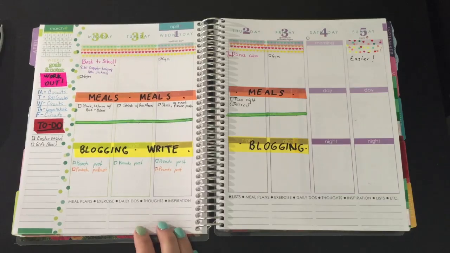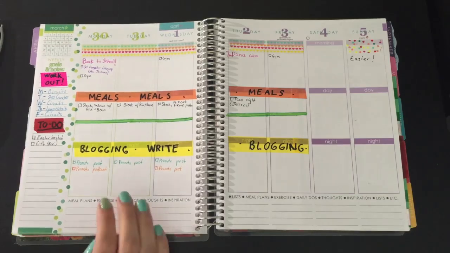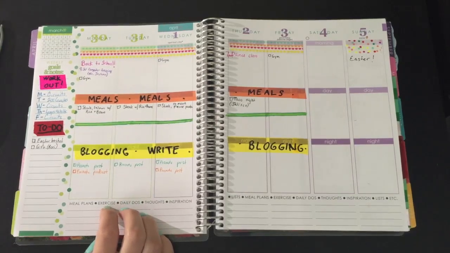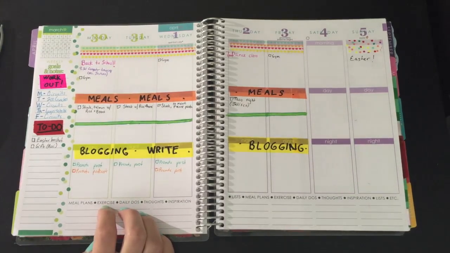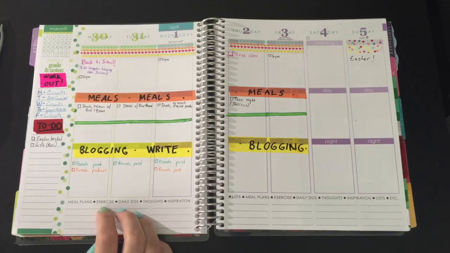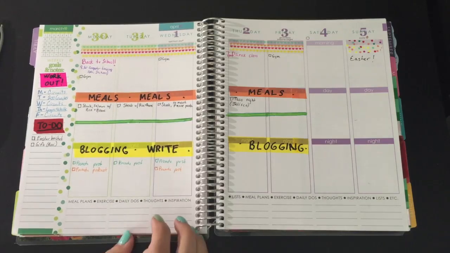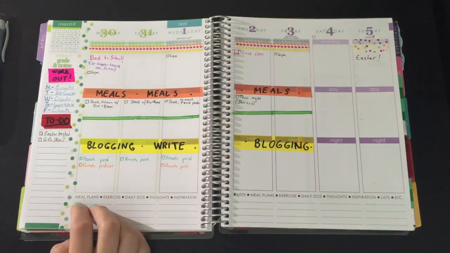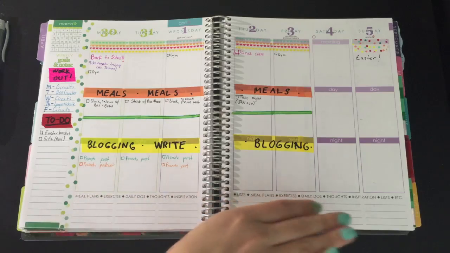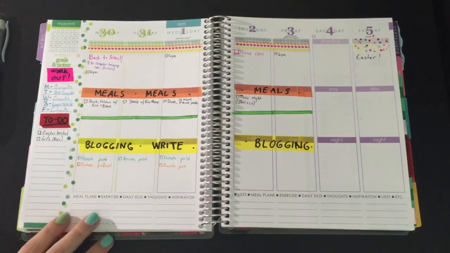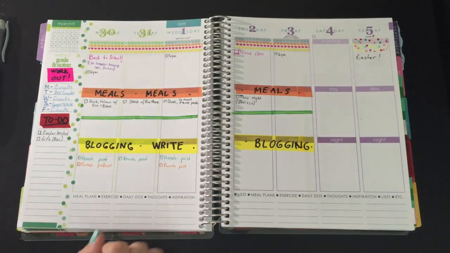I'm considering journaling in this area, but I keep other journals, so that might just inhibit me from wanting to write it anywhere else. But maybe I can do some mood monitoring or maybe scriptures that I read that day. So let me know if you have any ideas of how you use this or what might be a good plan.